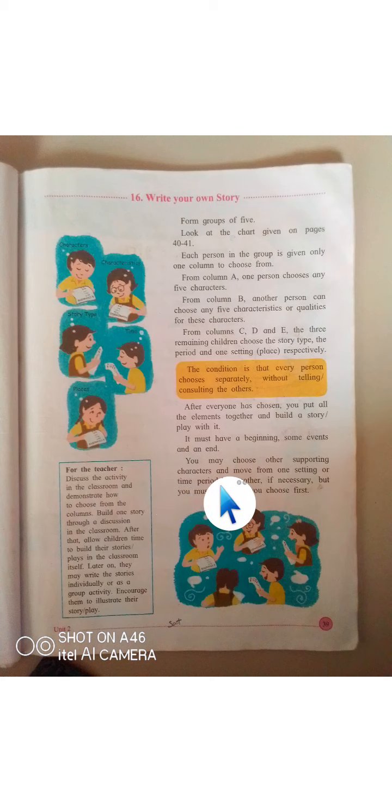Okay, it must have a beginning, some events within it, and the end should be perfect. You may choose other supporting characters and move from one setting or time period to another if necessary, but you must use what you have chosen first. Okay, so this was your Write Your Own Story.